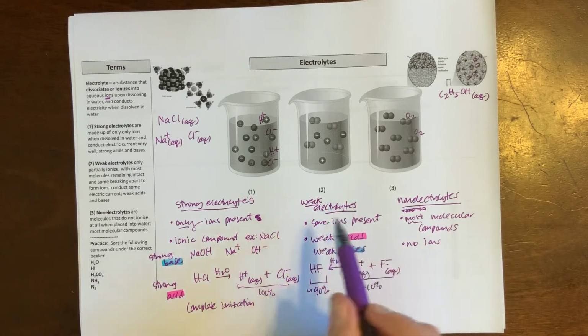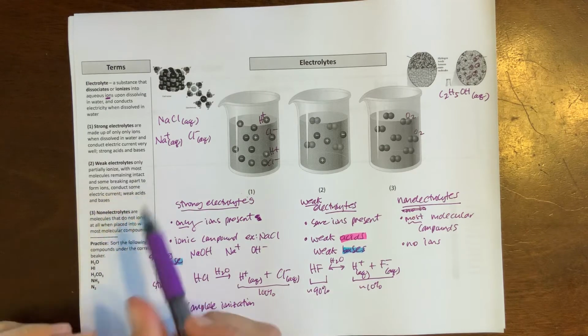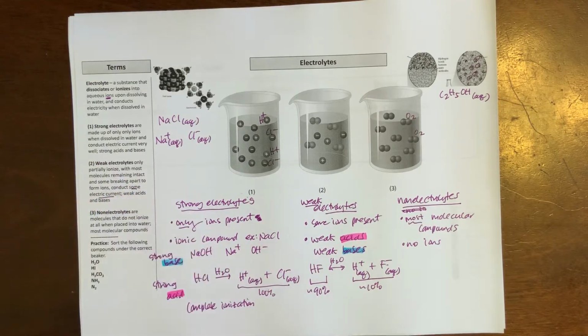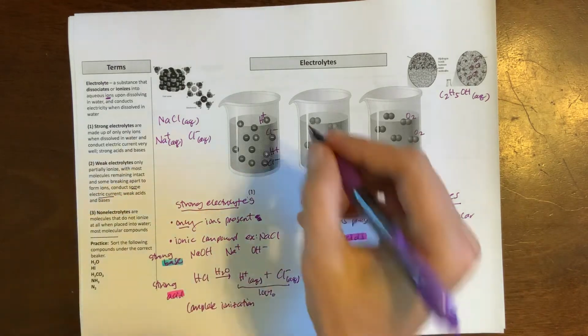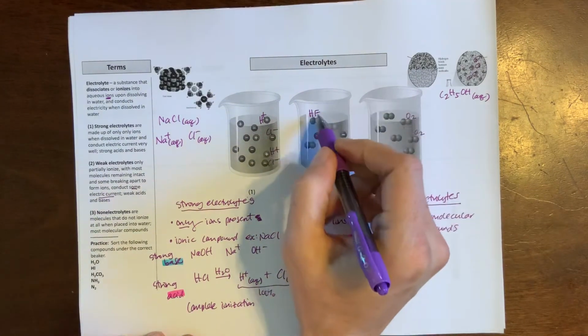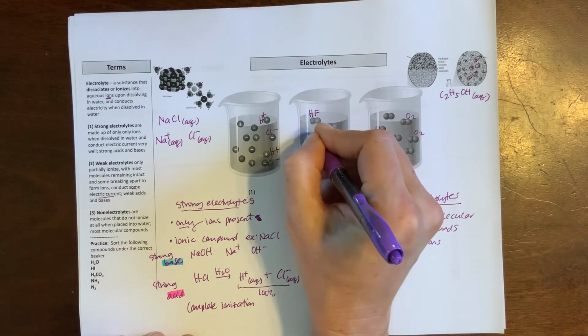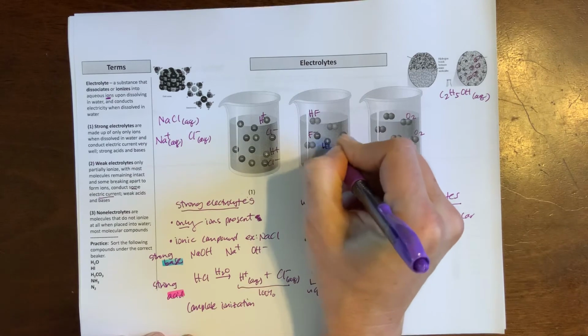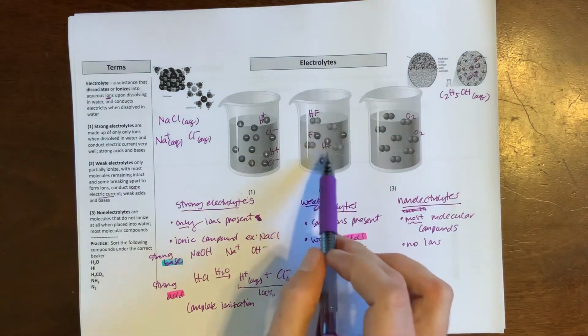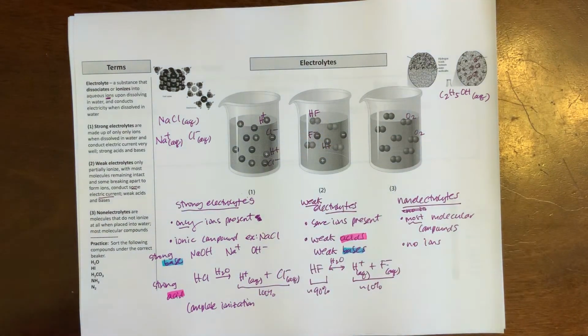And so these weak electrolytes, if you read over here, will conduct some electric current, but not nearly as much as my strong electrolyte. So if I look at this picture, these would be HF molecules, and then I would have some F- and some H+, but I have quite a few molecules still stuck together.